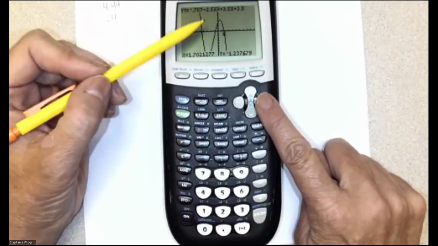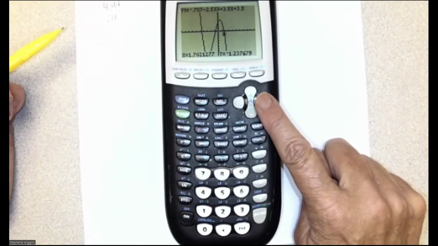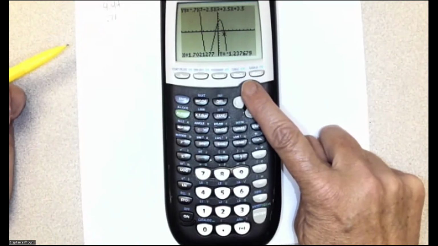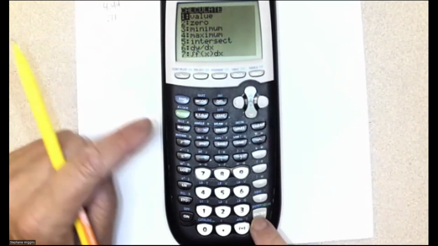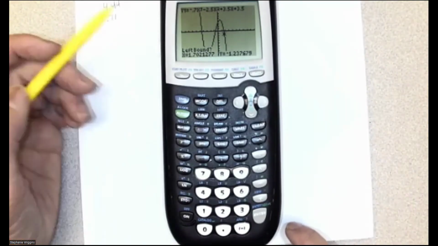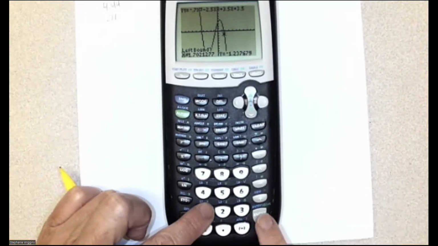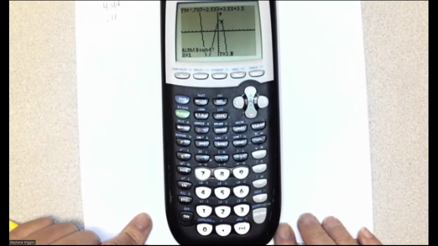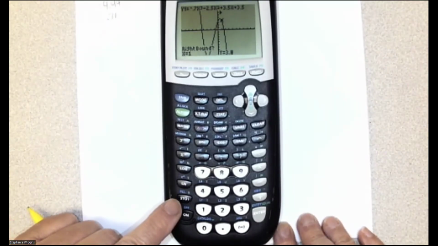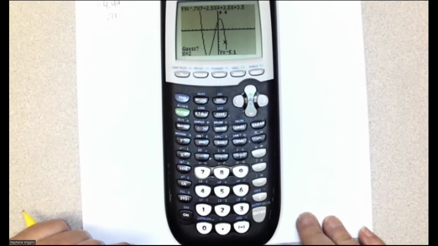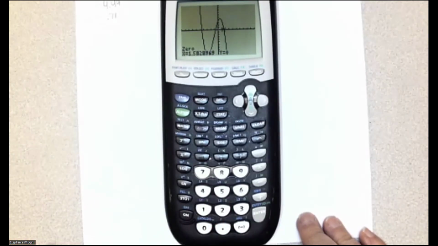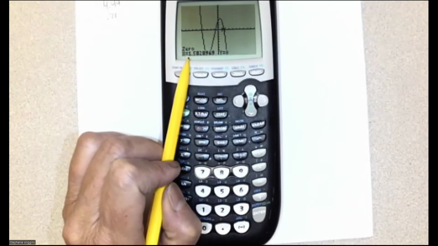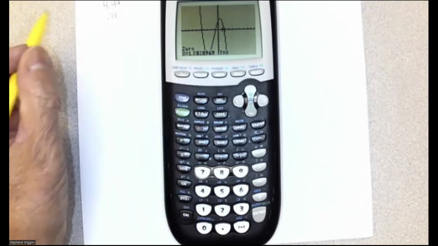And then finally, I'm going to trace and head over to this next one. And to me, it looks like it's between 1 and 2. So I'm going to select second function trace, which is calc, 2 for zero. And it says left bound. I'm going to say 1 and enter. And then it says right bound. I'm going to say 2, enter. And then a guess would be, let's say 1.5, enter. And again, it gives me y equals 0, and then it gives me an x value of 1.58.